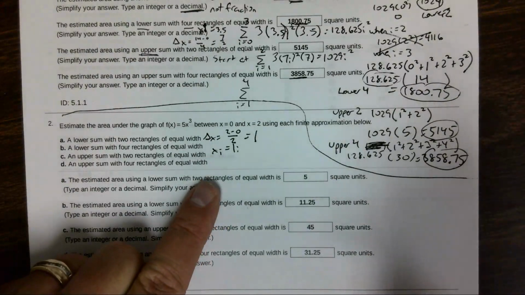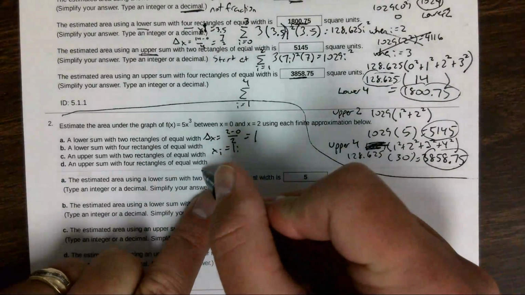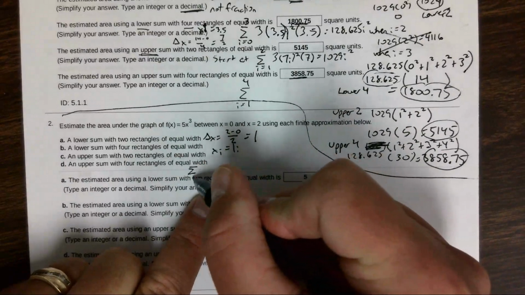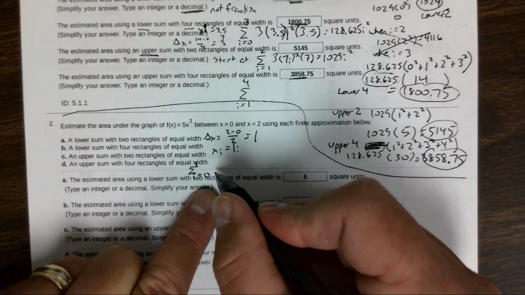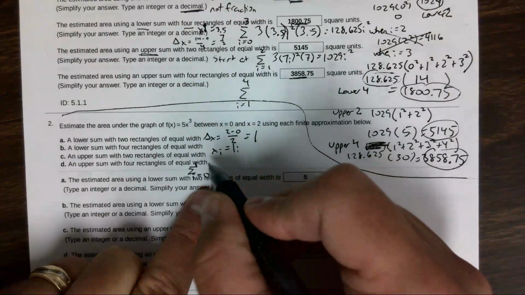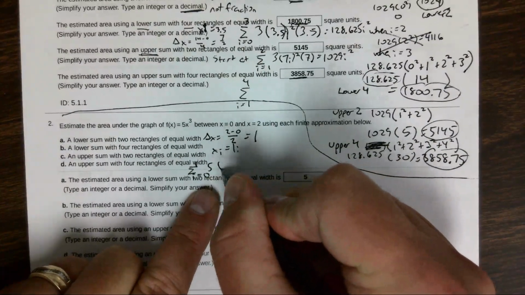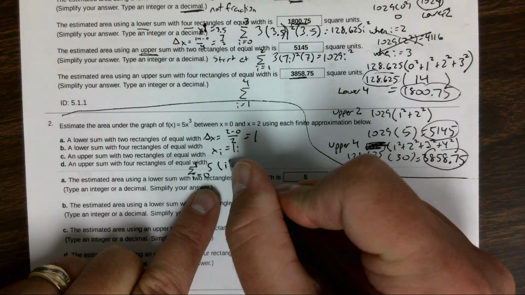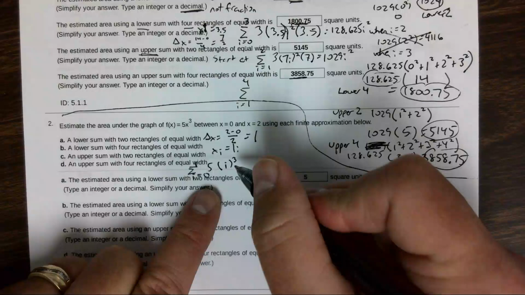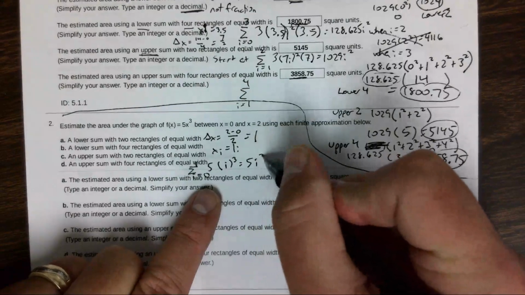And then we're going to do our sum from i equals 0 to 1 of 5 times 1i, or just i cubed. So that gives us 5i cubed.